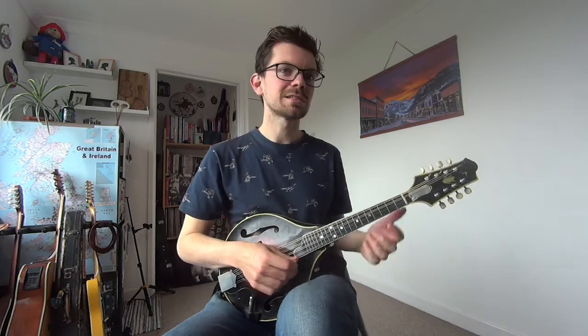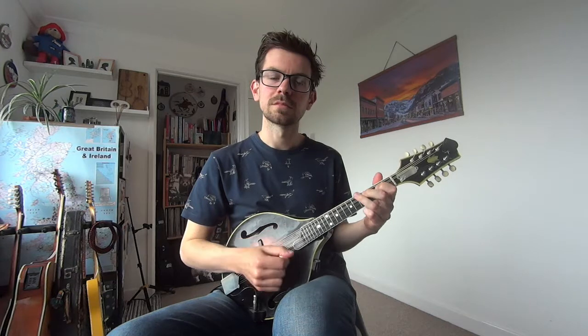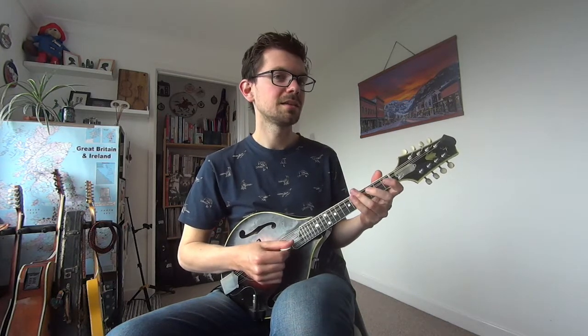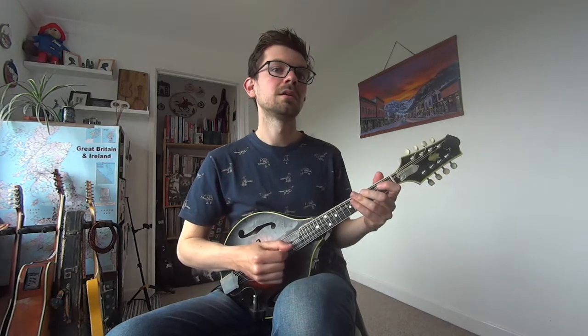Then in the second bar, I instantly see a moment to add a little grace note on the 3rd fret. So instead of, you can now. So this time it doesn't affect your right hand so much because your right hand is just doing down, up, down, up.